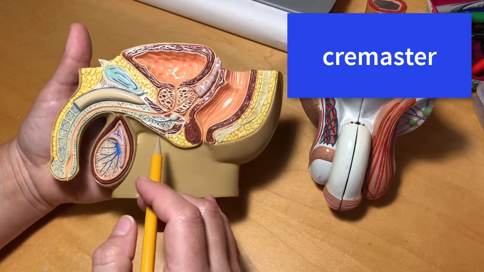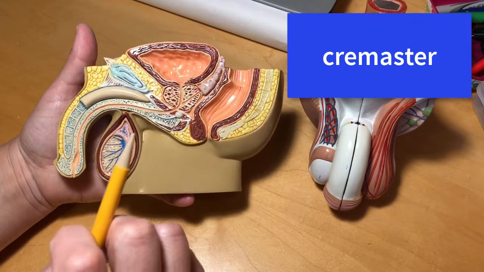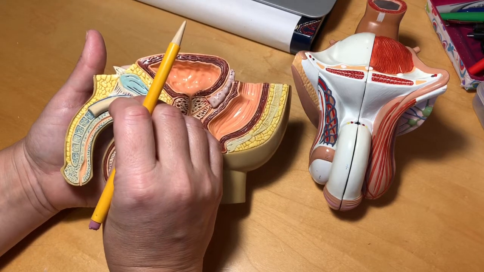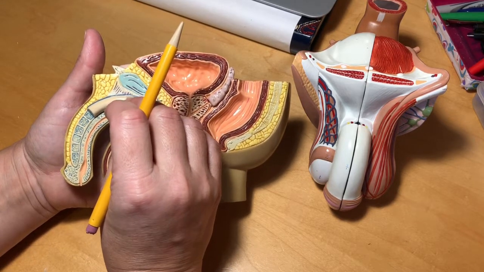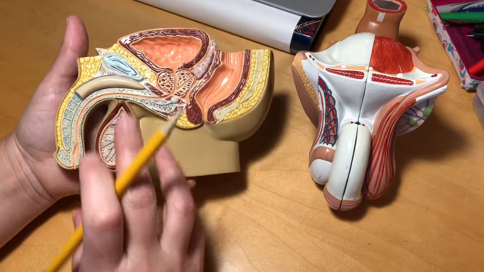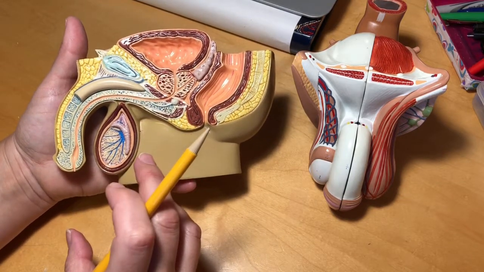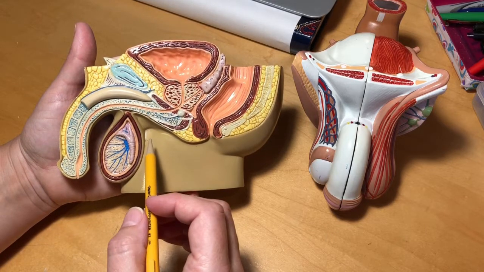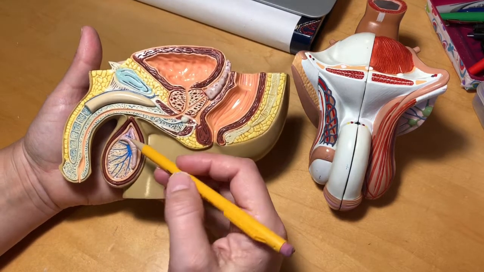And remember, the cremaster muscle is the muscle that can contract and help to pull the testes closer to the body when they need to stay warmer, if it's very cold out, or it will relax and allow the testes to hang further away from the body when we need to lower the temperature in the testes.